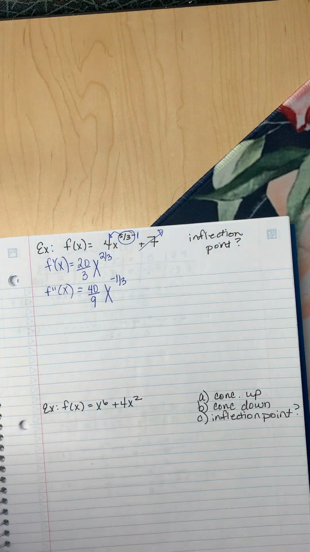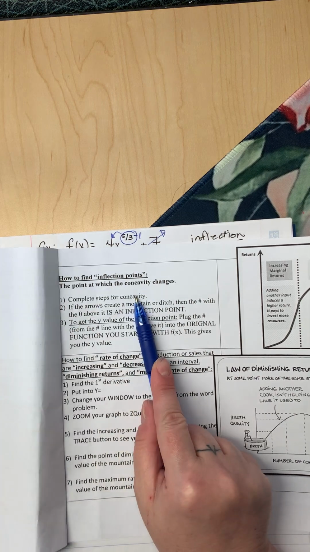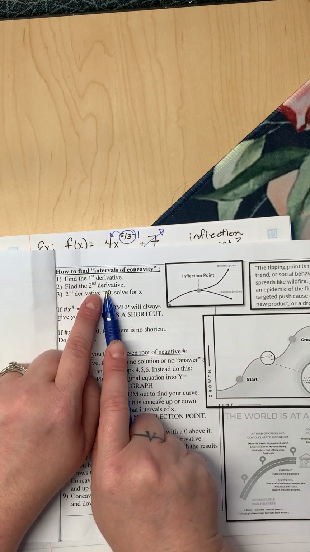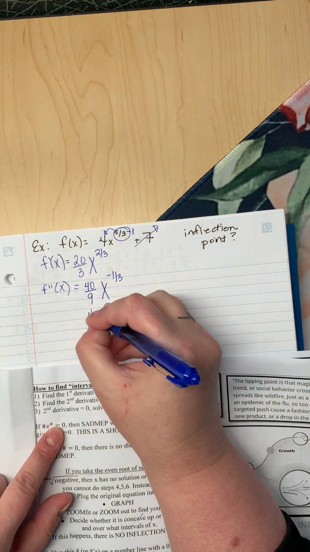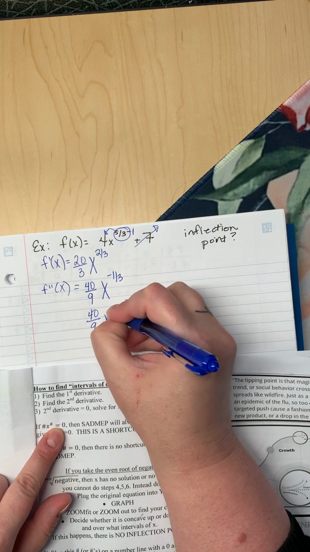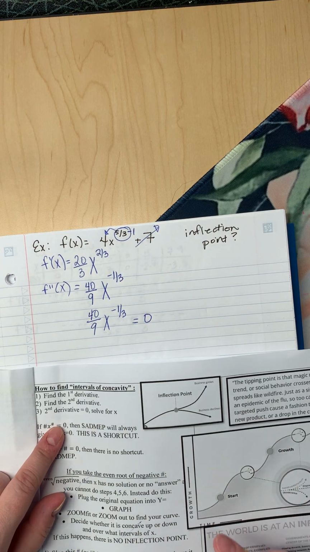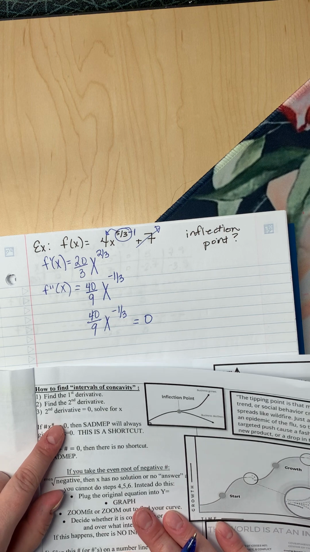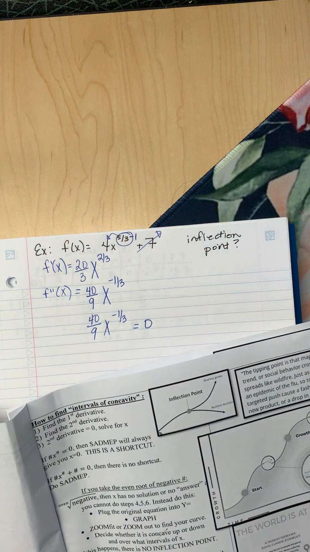Okay, then if we look at our tricks for 11.2, it says how to find inflection point. Complete the steps for concavity. Oh no, let's go back to concavity. For concavity, we have to find the first derivative, did it. Second derivative, did it. Second derivative equals 0. Let's do it. So 40 over 9, x to the negative 1 over 3 equals 0. Okay, then it says we need to set it equal to 0. We did it. Now we need to solve for x.